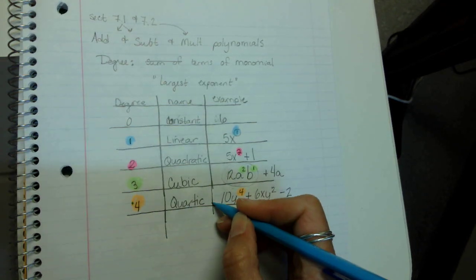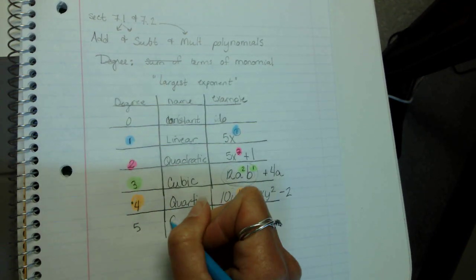Okay, last one. You're almost there. Degree 5 is called a quintic.